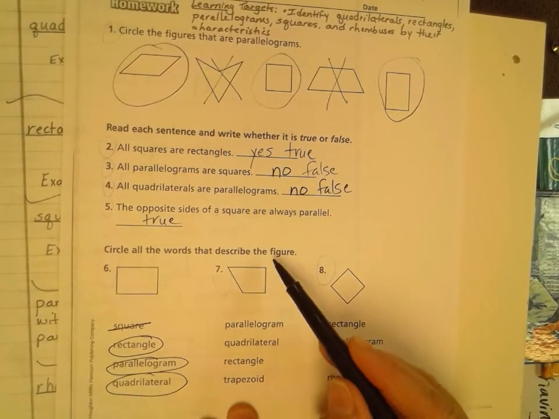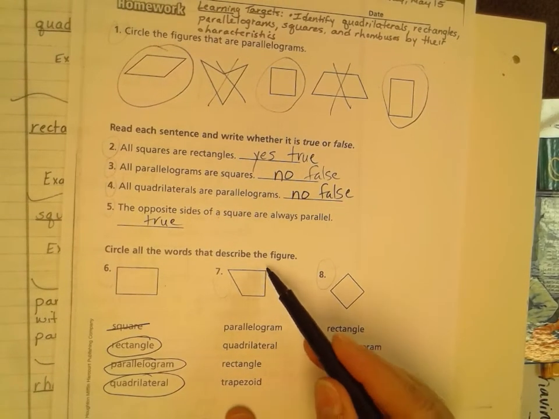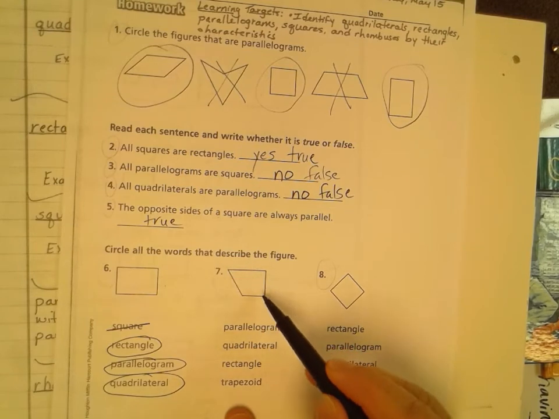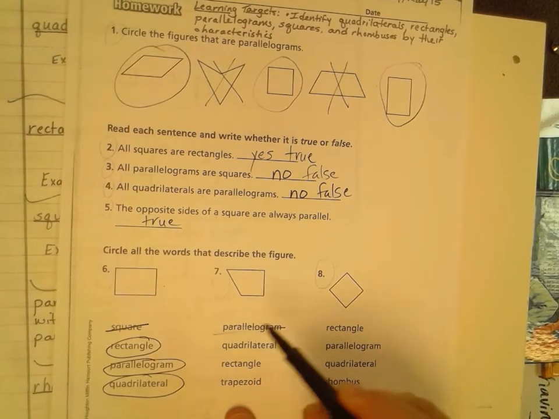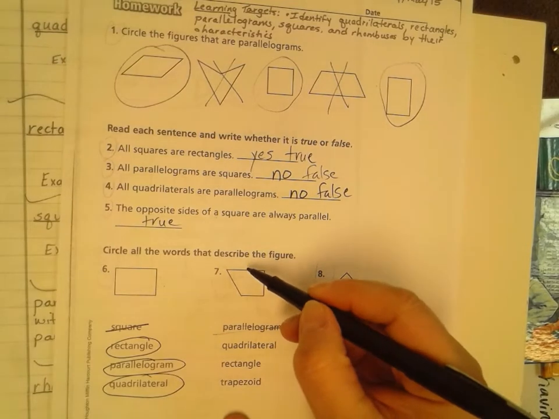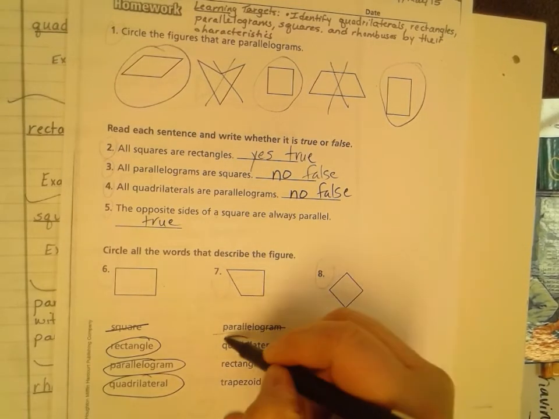Okay, so now we look here. Is it a parallelogram? Well, this side is parallel to this side, but those are not, so it is not. Is it a quadrilateral? It has to have four sides. 1, 2, 3, 4. Yep, sure is. Rectangle.